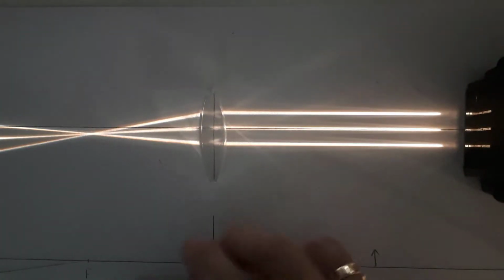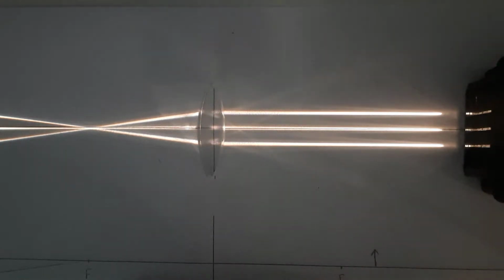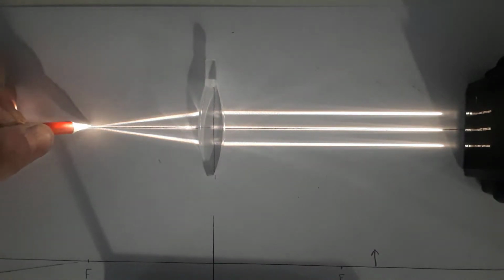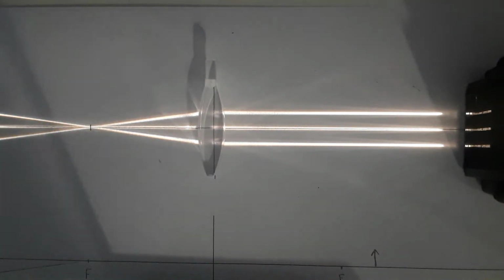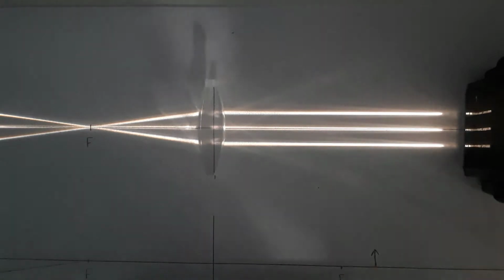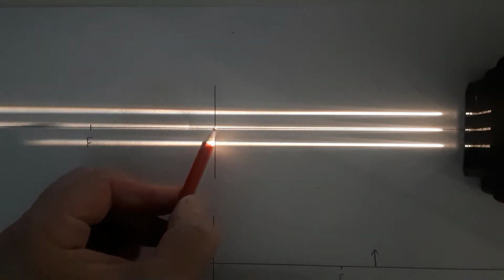We just need to move it around a little bit so that the light converges right on the principal axis. And as you can see, this spot here, where the light converges, that is the focal point, and that's called F. So the focal length is the distance between the lens, the center of the lens, and the focal point.